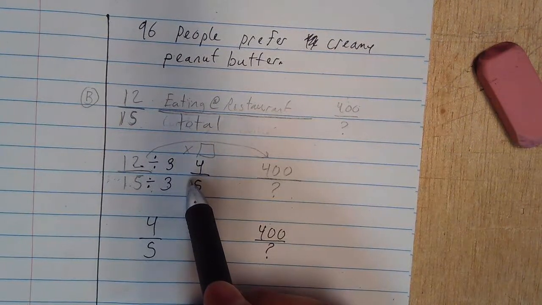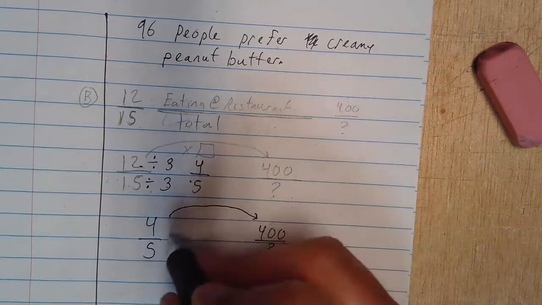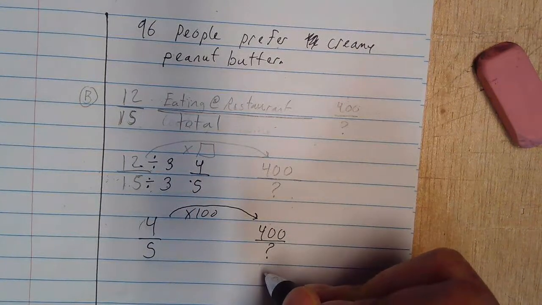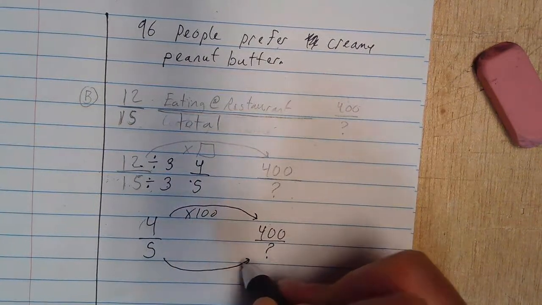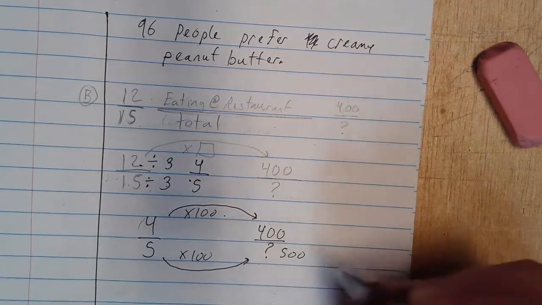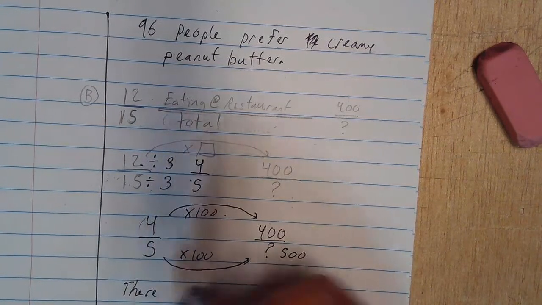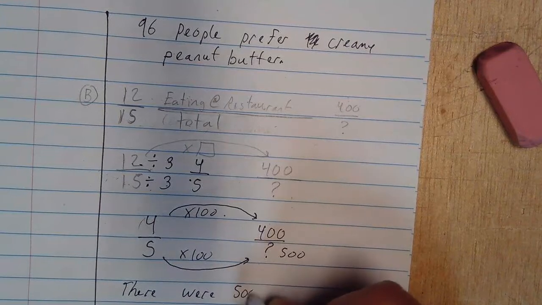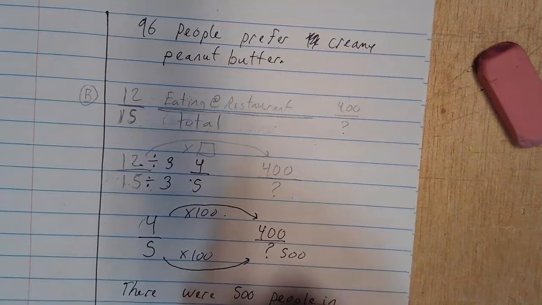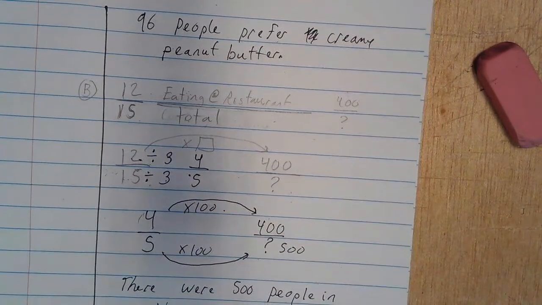4/5. Boom. Now, oh boy, I can see now that I can scale up. If I have groups of 4, I can make 100 of those to get to 400. And again, like I said before, whatever you do to the bottom or whatever you do with one, you do to the other. Well, that makes it easy. That makes this 500. But again, 500 what? There were 500 people in the survey. Okay, and that is goal number 1.